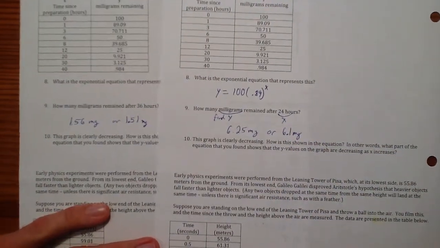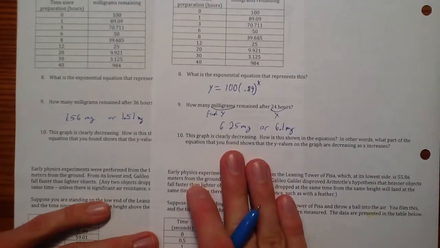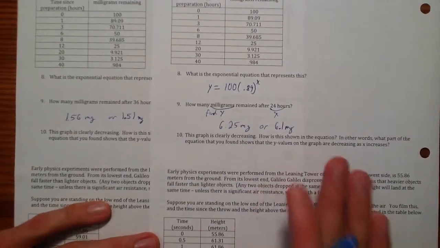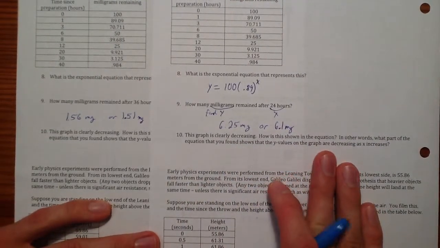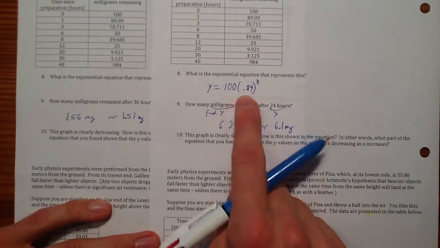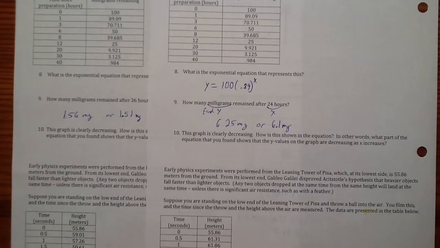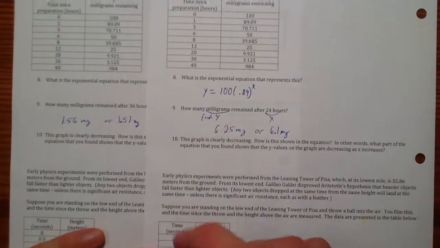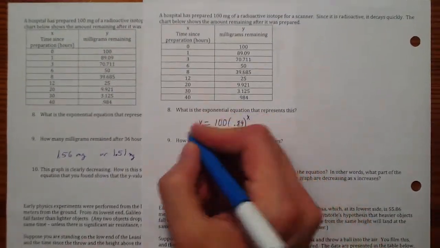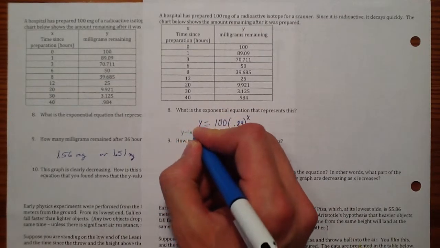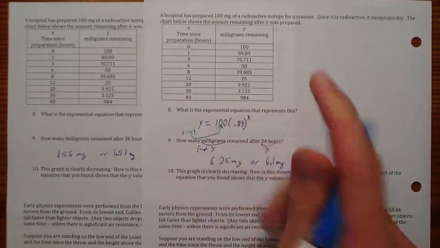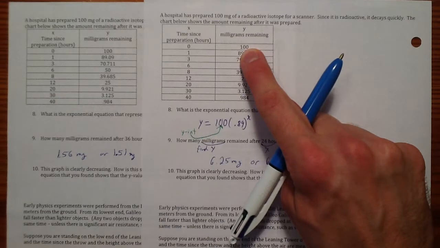All right, number 10 is the same on both quizzes. This graph is clearly decreasing. How is it shown in the equation? What I wanted you to tell me on this was, where can I look in this equation and say, man, this thing is decreasing, and here's why. Okay, let me give you the nuts and bolts of exponential equations. This is your y-intercept. It's your starting point, and it makes sense because we started with 100.